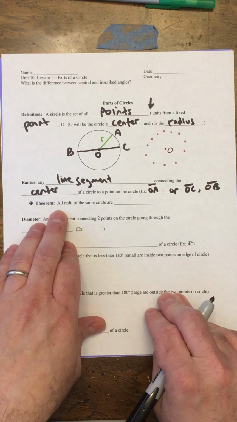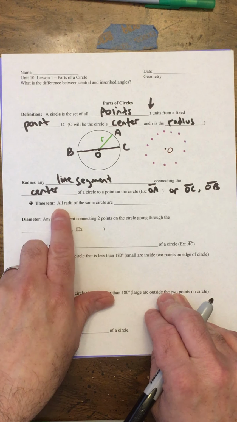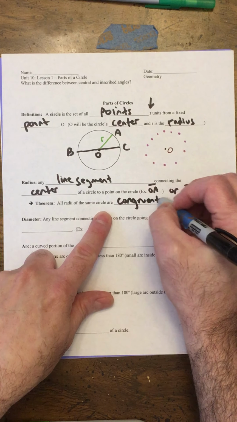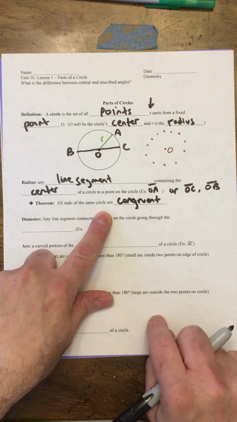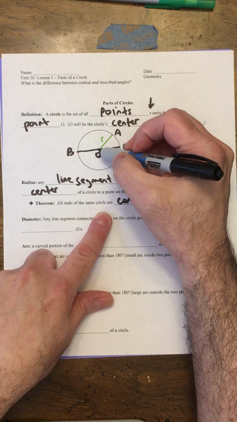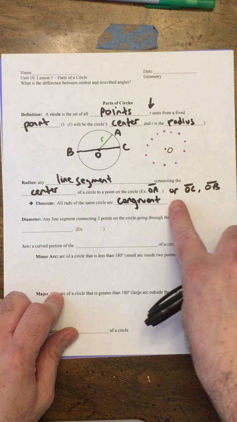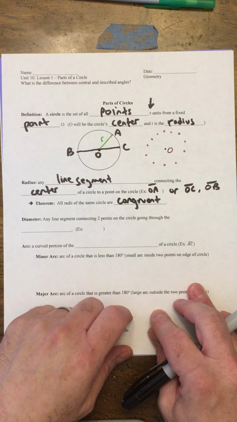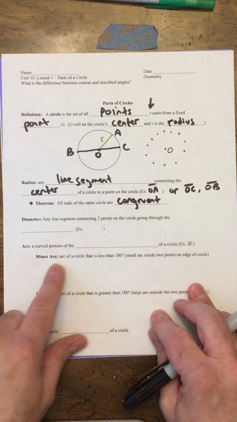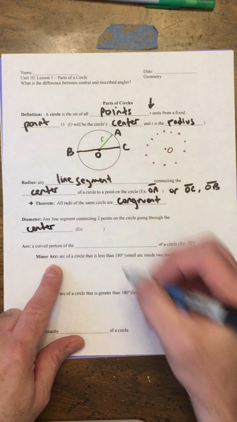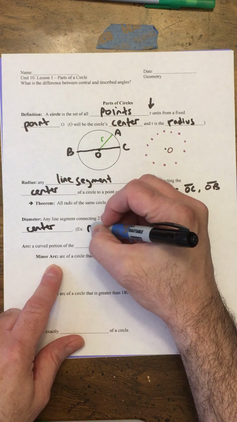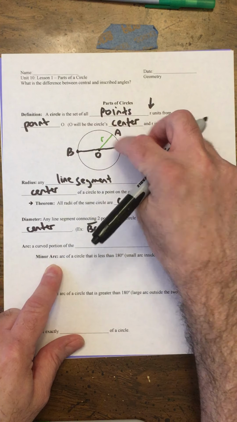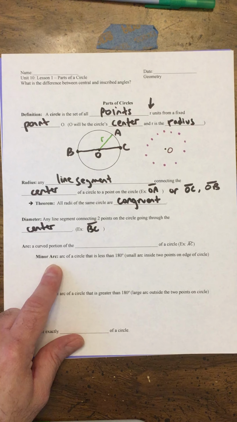Okay, theorem. All radii, that's the plural of radius, all radii of the same circle are congruent. So we could actually say that OA and OC and OB are congruent, and if I made any other line segment connecting O to the point on the circle, that would be congruent to these three. Okay, now a diameter, and you know this already, is any line segment connecting 2 points on the circle, but it must go through the center of the circle. Okay, so for example, BC is a diameter. It connects one end of the circle to the other, and it goes through the center of the circle.